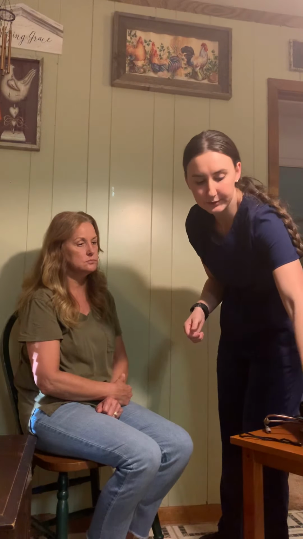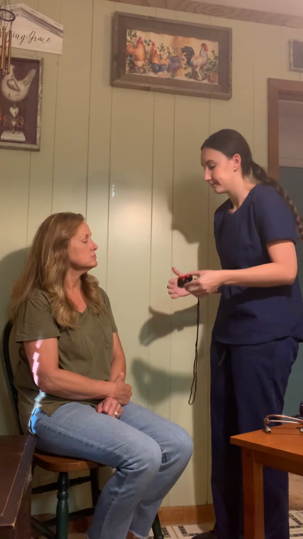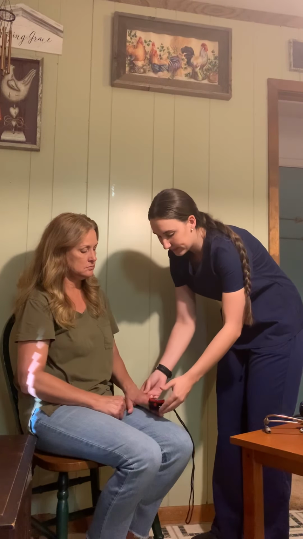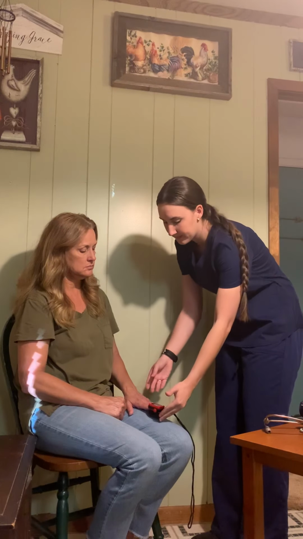Our last vital sign we're going to measure is oxygen saturation. So this measures the amount of oxygen that is in your blood. It uses different wavelength lights and a photodetector to actually measure the amount of oxygen in your blood. So place this on your finger. Wait a second and keep your finger still.